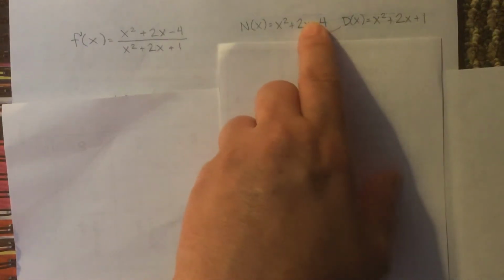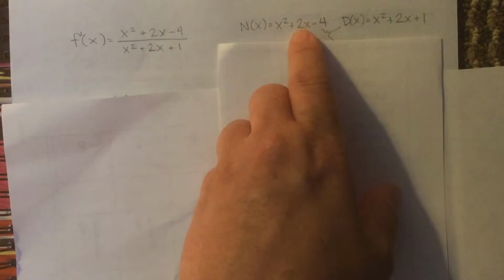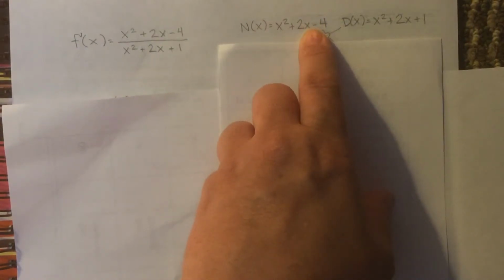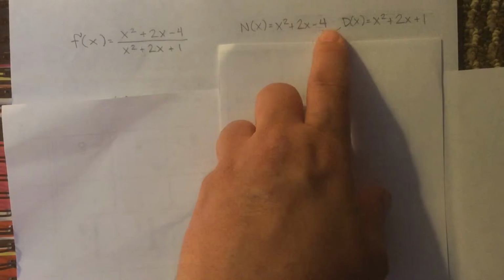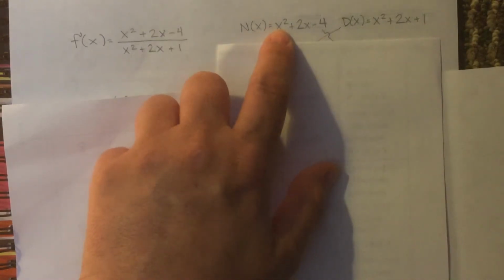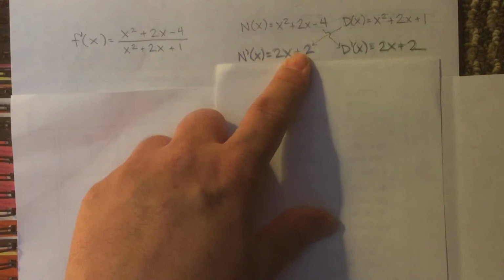And then for this one there's an understood 1 times 2, so it's 2x. Actually, it's just 2 because this is to the first power and it goes down to the 0 power, which in other words means it just goes away. And for a constant, the derivative is just 0, so that goes away. So 2x plus 2 is the derivative.